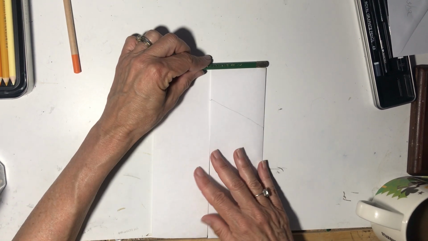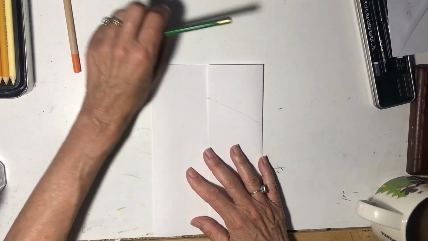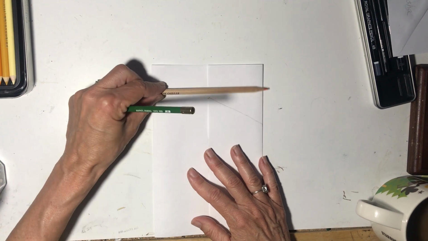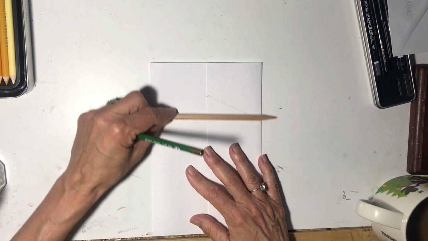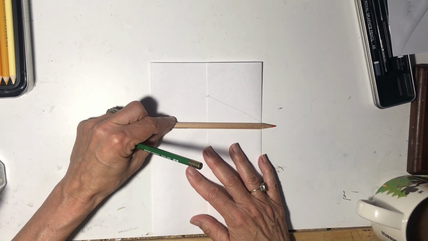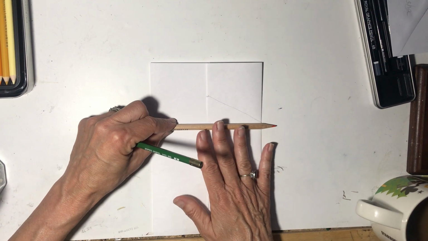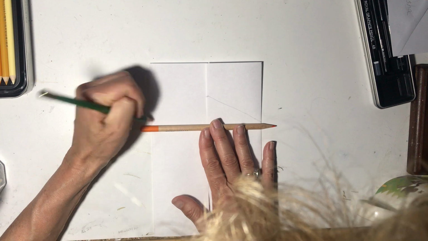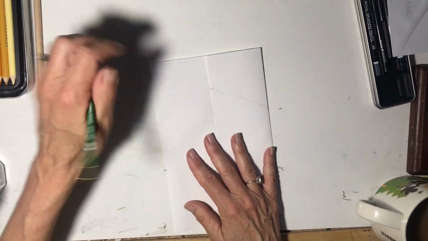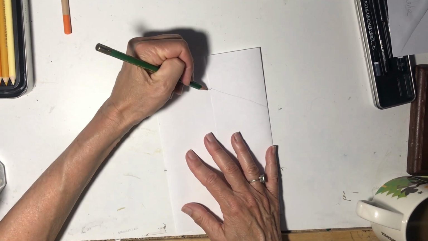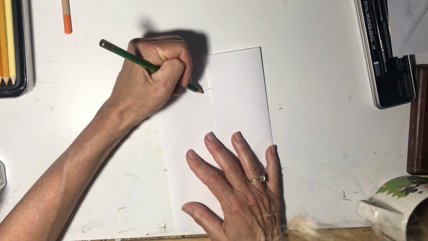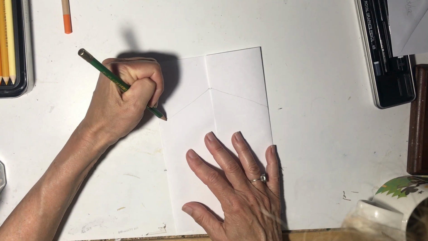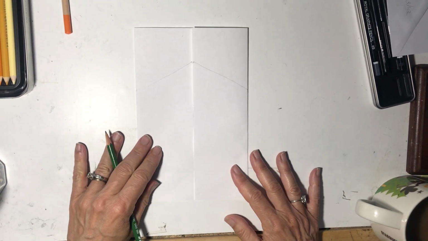And the way I kind of measure to make sure that my lines are even is I just hold a pencil and I bring it down. Or if you have a ruler, you could do that. So our little line should be right there. Okay, I'm going to draw a straight line.